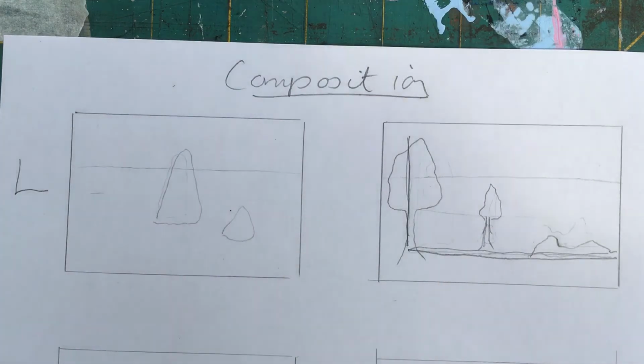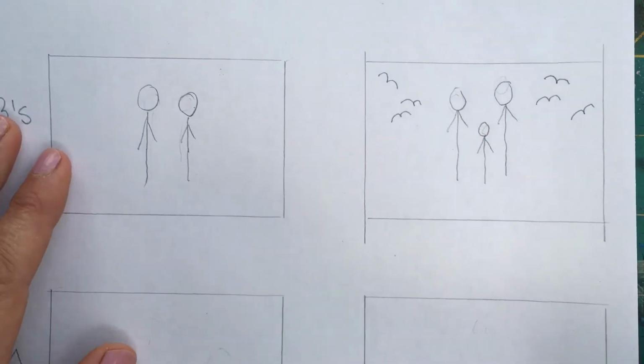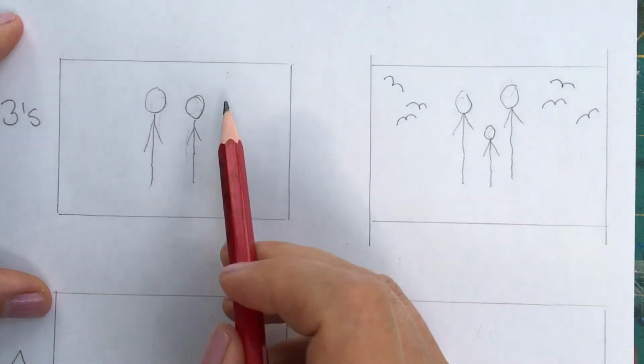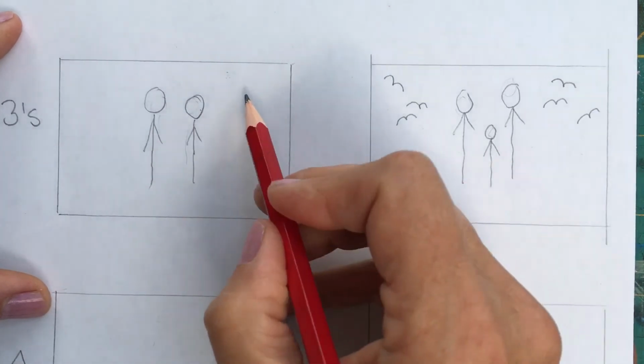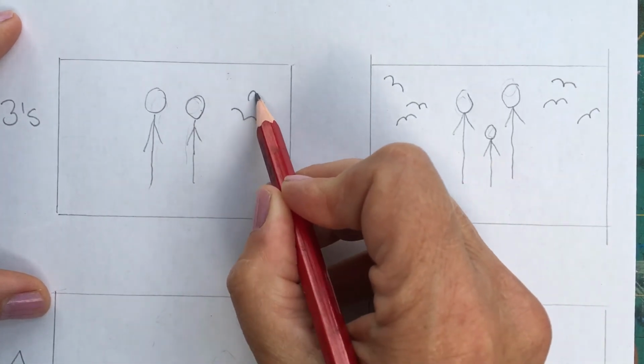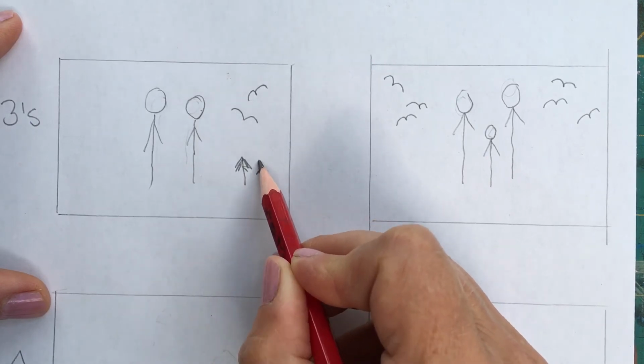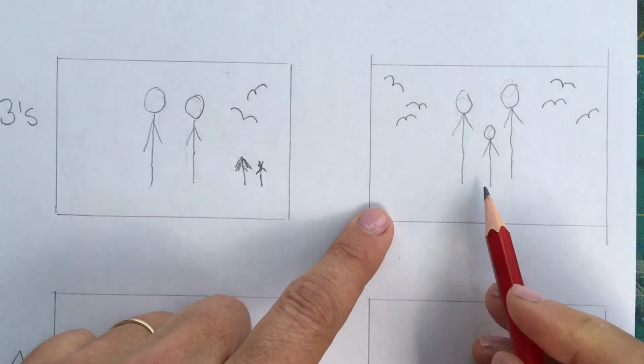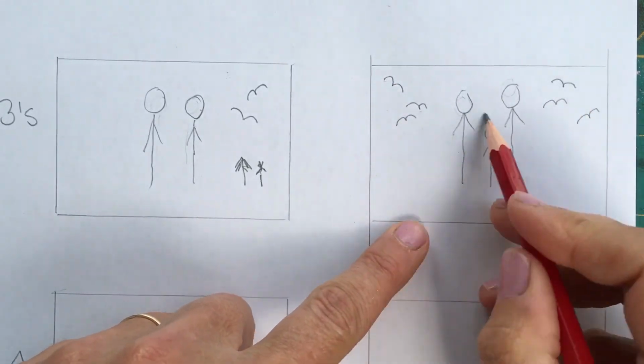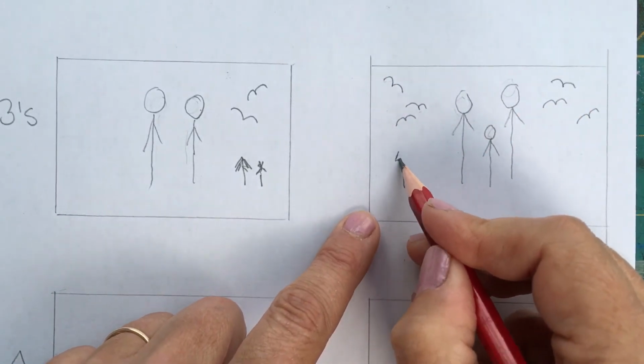Oh, you might not have seen that one. I forgot to move it up. Here you go. As I said, rather than having 2 people or 2 birds or 2 trees, like so, then work in threes. So 3 birds, 3 people, and multiples of 3.